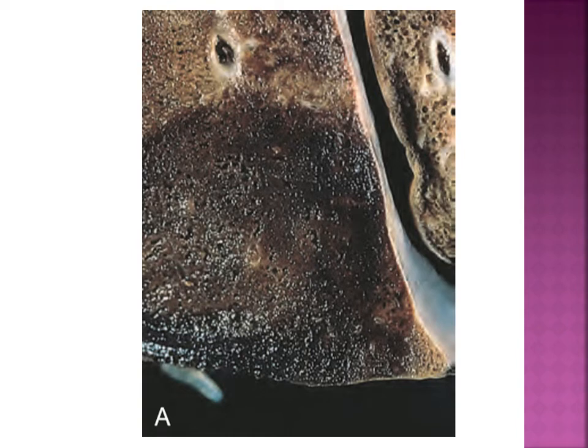This is a gross picture of the lung, and you can see the lower portion of the lung lobe contains an infarct, and the color of this infarct is red. So the main classification of the infarct is on the basis of color. This is the red infarct that is present in lungs, intestine, and testicular tissue.